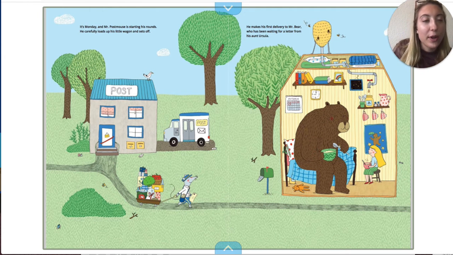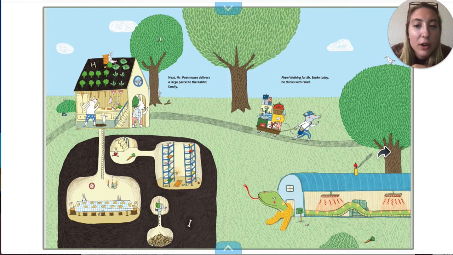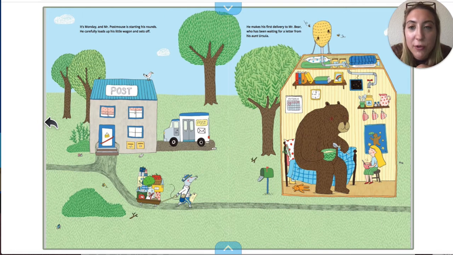So we're going to take the story that we read on Monday, which was Mr. Postmouse's Rounds, and we're just going to talk about the setting. Remember, the setting is where it takes place. Looking at the pictures, I can see that it's taking place in a forest, and there are houses. We can tell from the trees. Again, we see our characters, but looking around at the pictures, we can see the setting. Let's go back and see if we can read it and just by that figure out what the setting is. So it's Monday, and now we know what day it is. It's present. So that's when this story takes place.